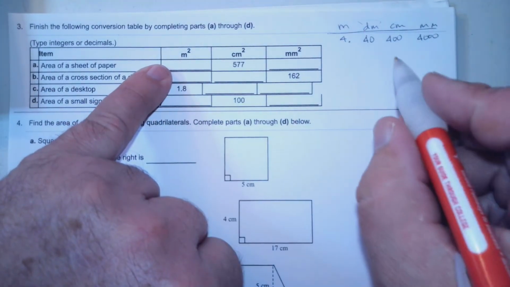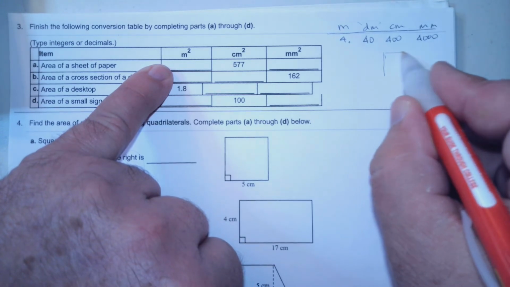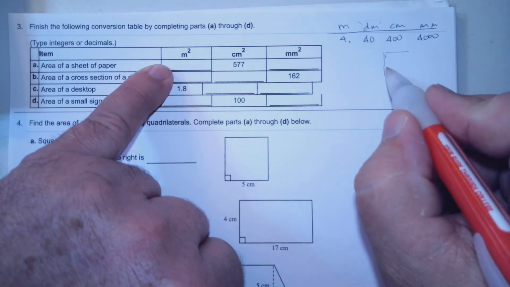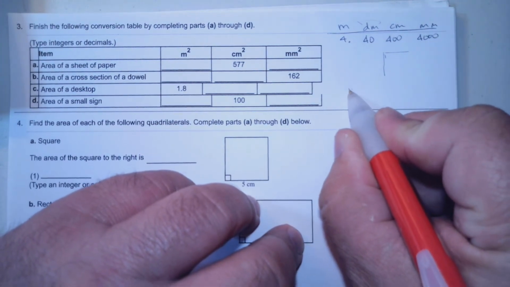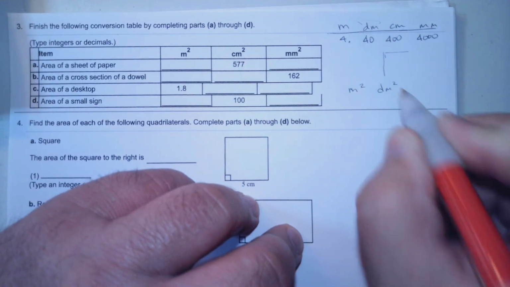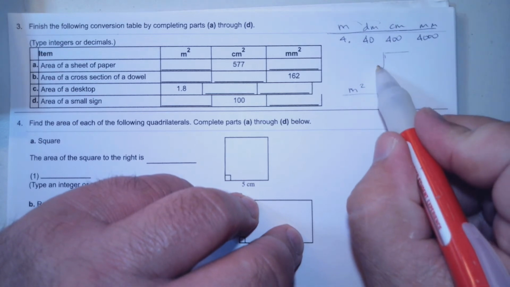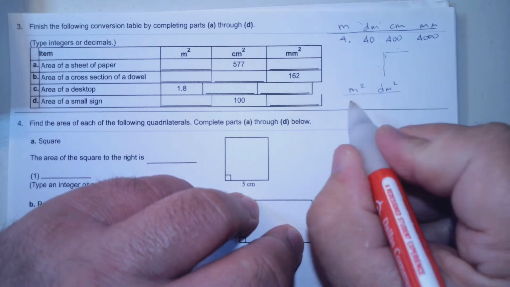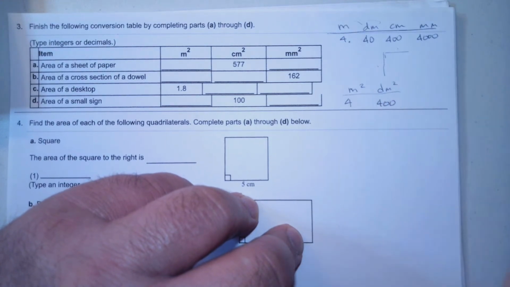But remember, when it's squared, you have a vertical and you have a horizontal. So when you go from meters squared to decimeters squared, you have to move one for this one and one for this one. So 4 would become 400.